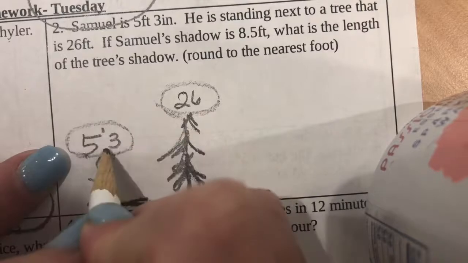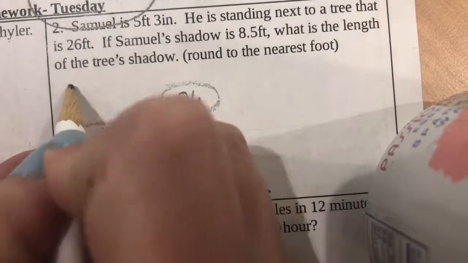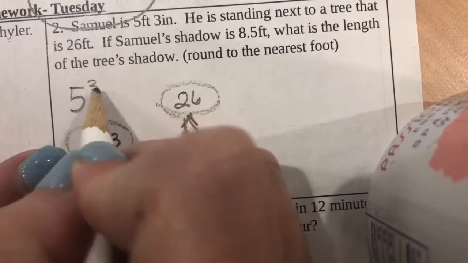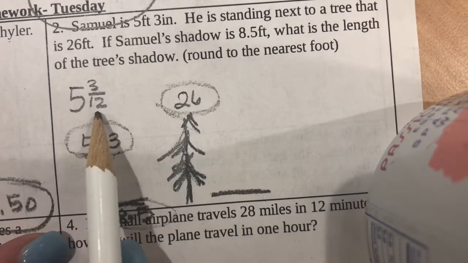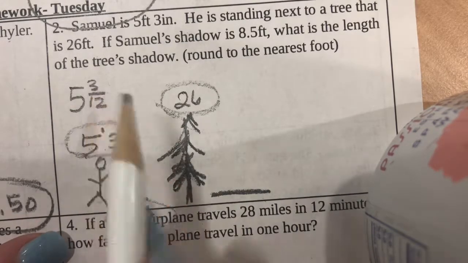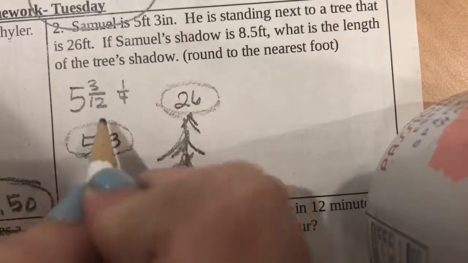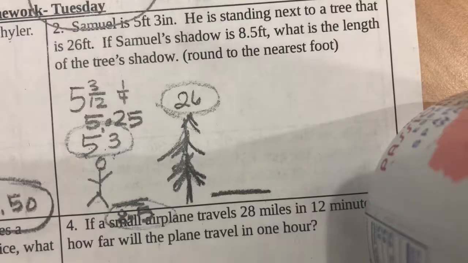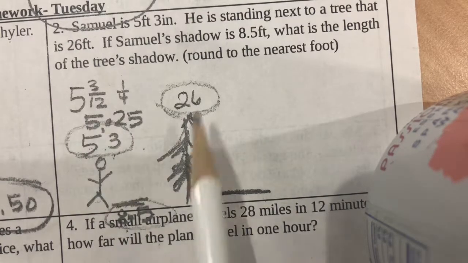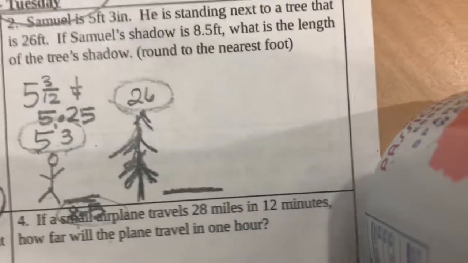So I know 5 foot 3 inches is 5 feet and 3/12 of a foot. I'm going to go ahead and just put this in decimal format, because I know 3/12 is also 1/4, or 5.25. So you have to have all of your numbers in the same format, and in this case, I now have all decimals, which will work well for me.